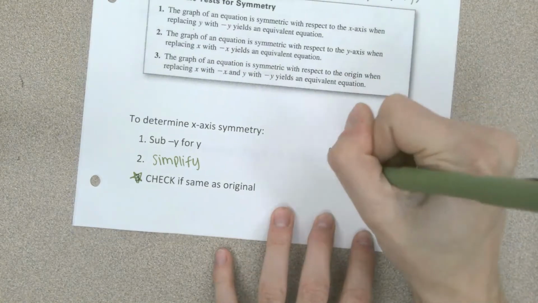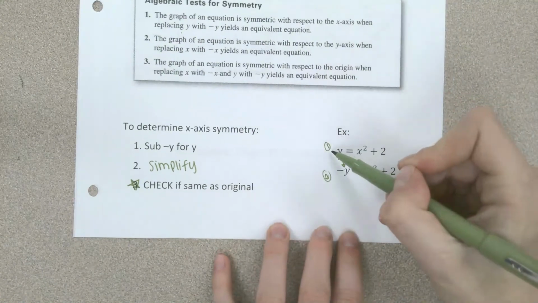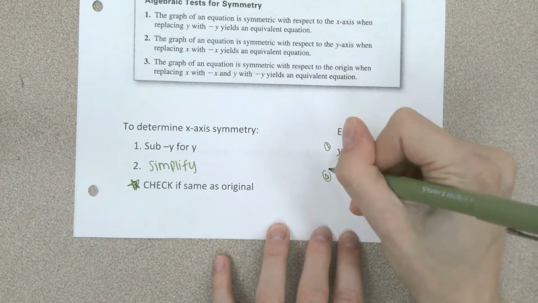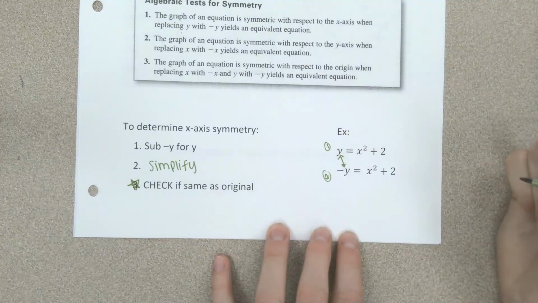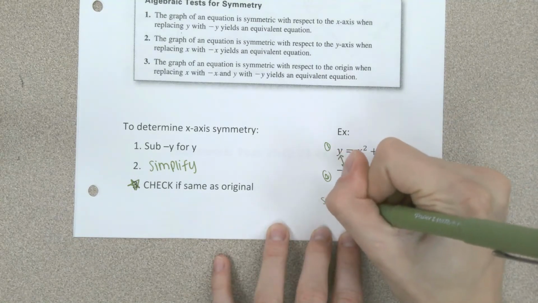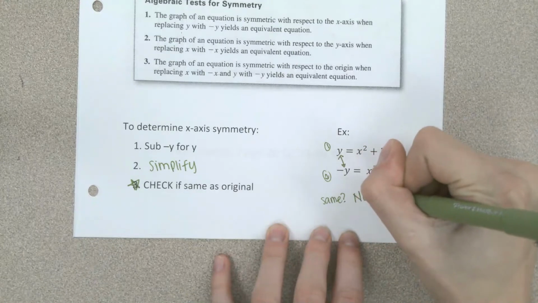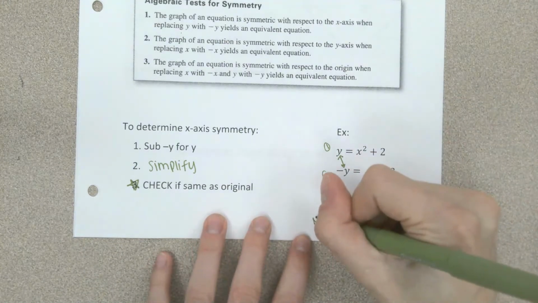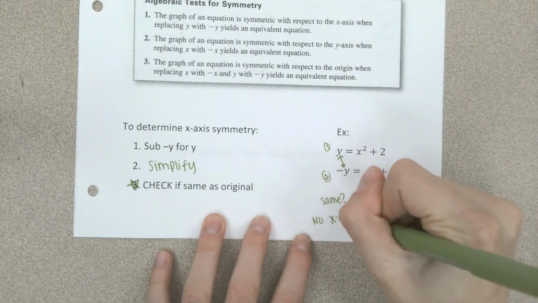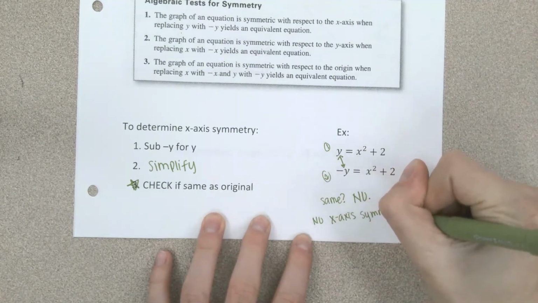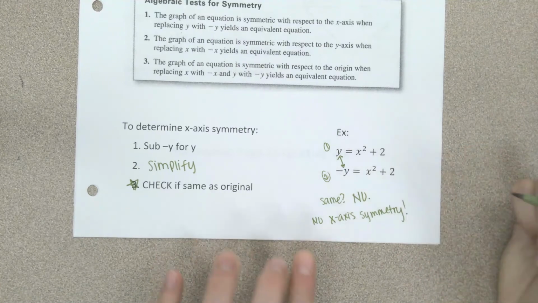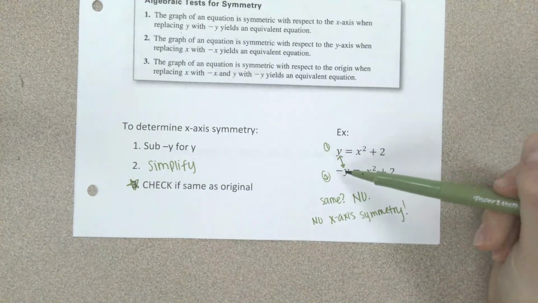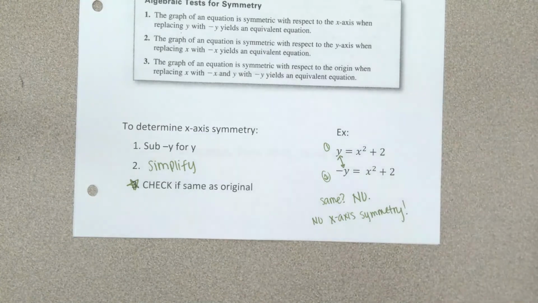So is our original equation, equation 1, the same as equation 2? Same? No. So there is no x-axis symmetry. Okay, if these y's were both positive, then we would have x-axis symmetry, but since they are not, we do not.